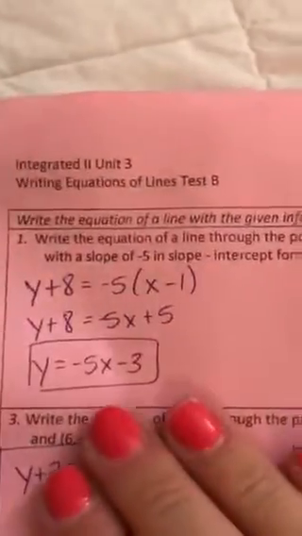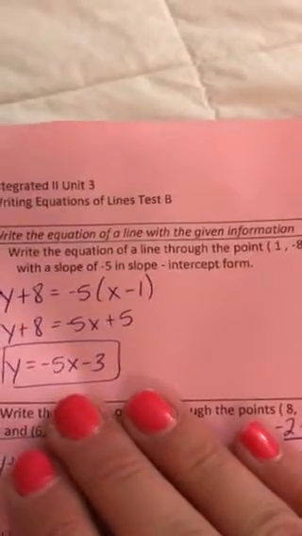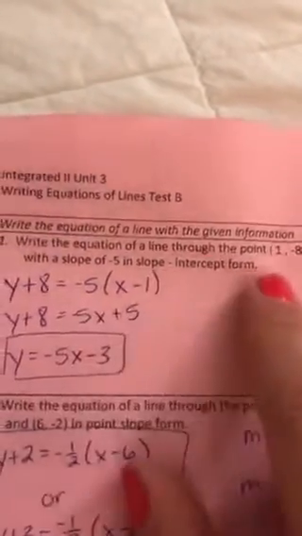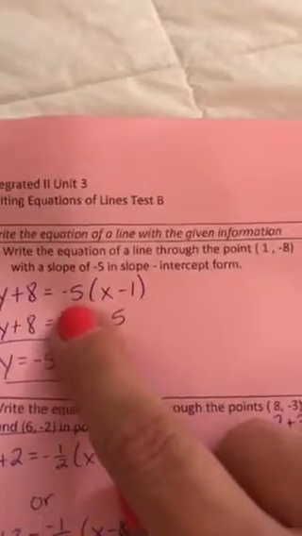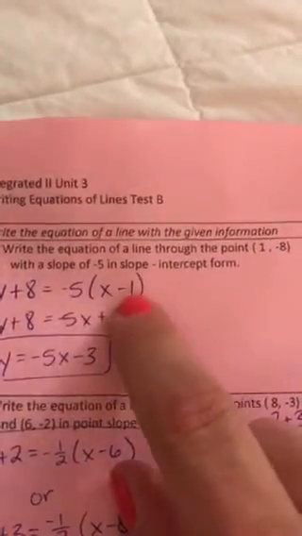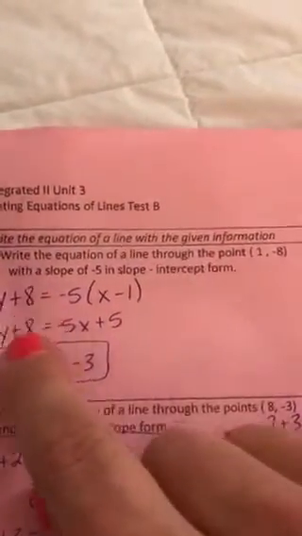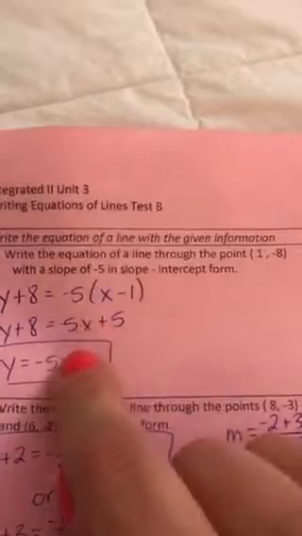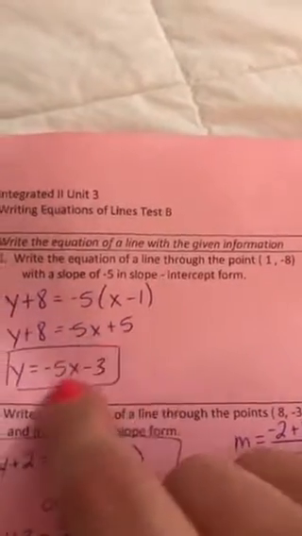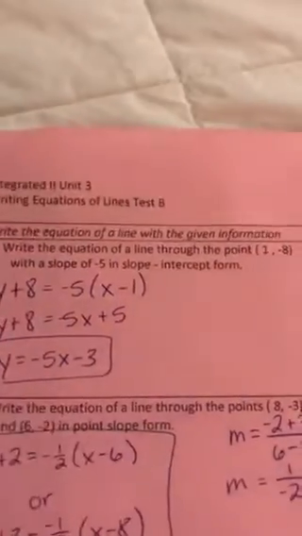All right, number 1, write the equation of the line through the point (1, -8) with a slope of -5 in slope-intercept form. So I've got a slope of -5. I plug in my point, x minus x, so it's minus 1. Y minus -8 becomes plus 8. Distribute my -5 to both terms. And then subtract 8 from both sides, and I'm left with y equals -5x minus 3.